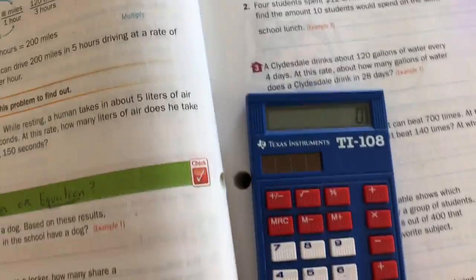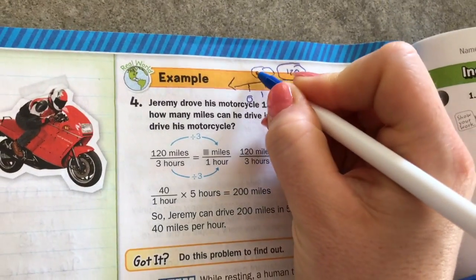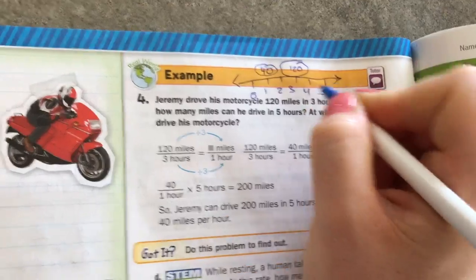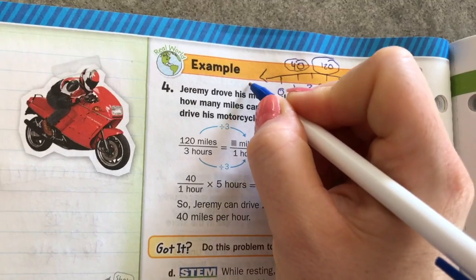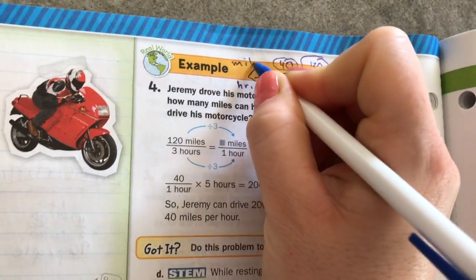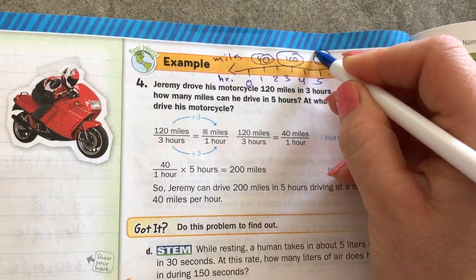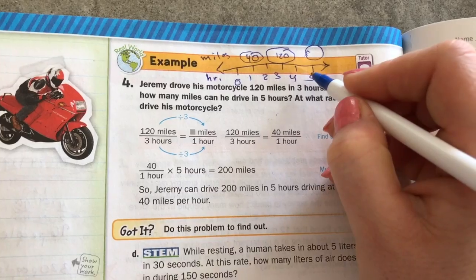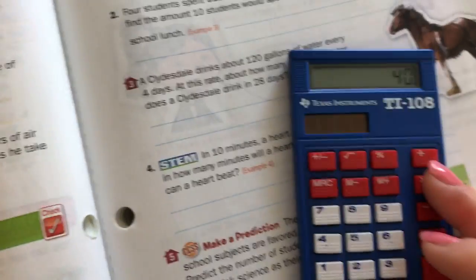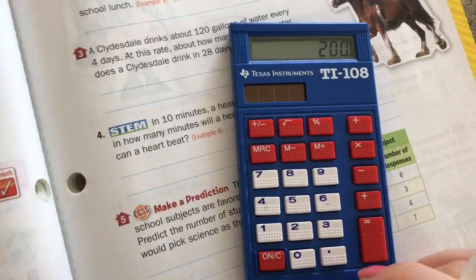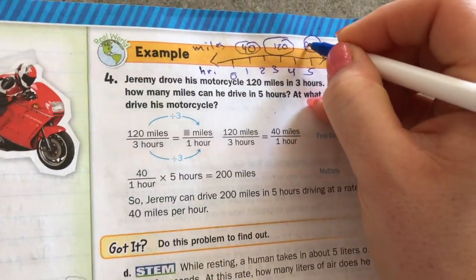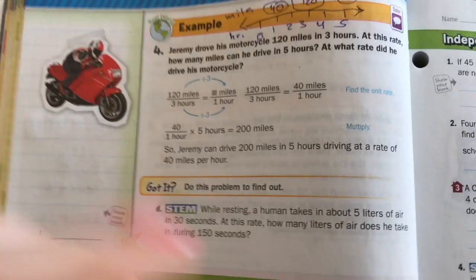120 divided by 3. Let's do that. 120 divided by 3, 40. So in 1 hour, he could do 40 miles. See, that's what happens when you don't label this. This is hours, this is miles. So if he could drive 40 miles in 1, how many could he drive in 5? That's what we're trying to figure out. So 40 times 5, 200. Let's see if they get the same answer when they set up this equation for us.